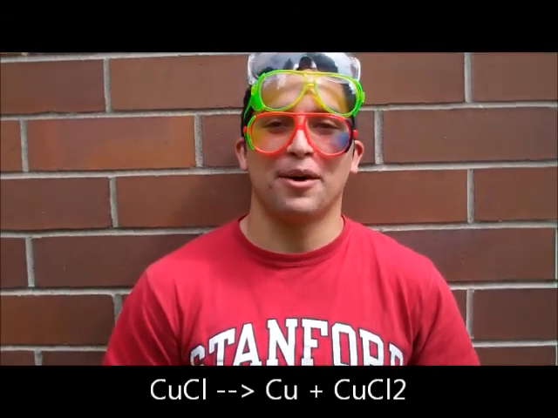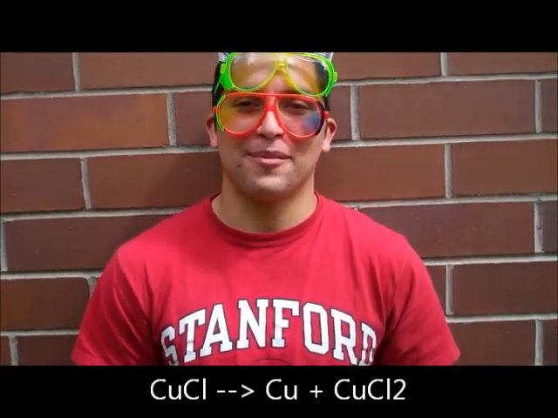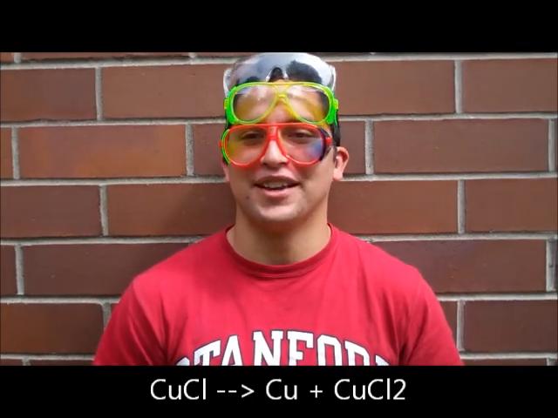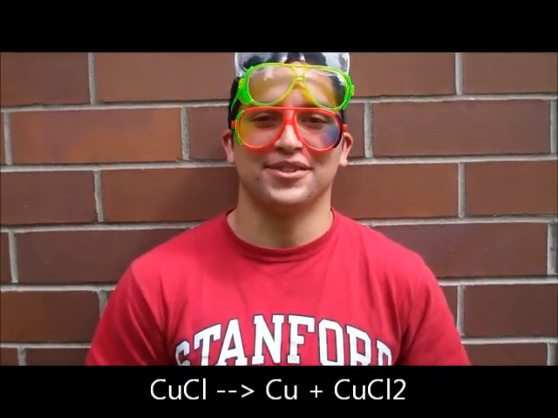O2-. Another type of redox reaction is a disproportionation reaction, when an element in an oxidation state simultaneously undergoes both reduction and oxidation, such as when copper 1 chloride goes to solid copper and copper 2 chloride. It is both oxidized and reduced.